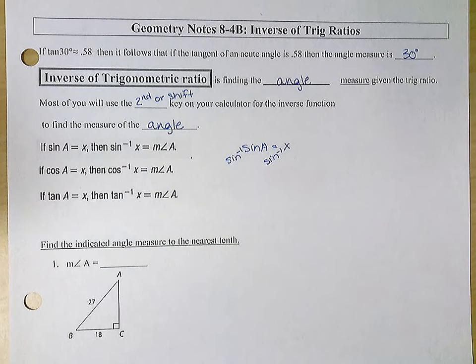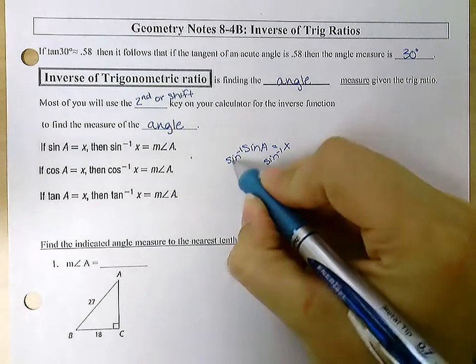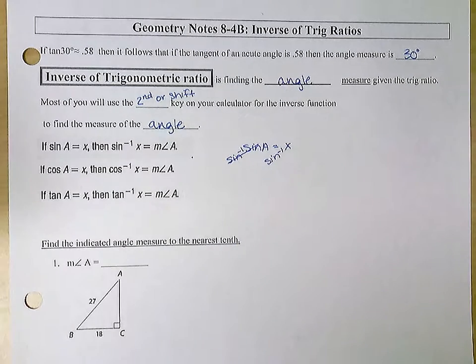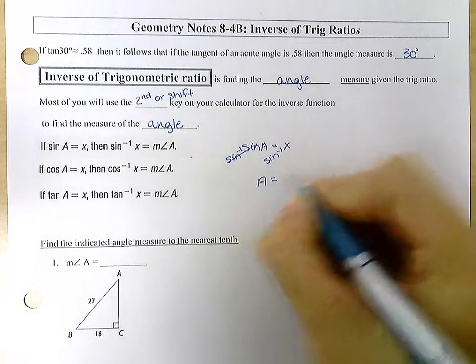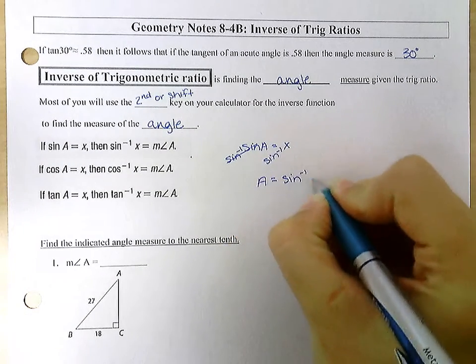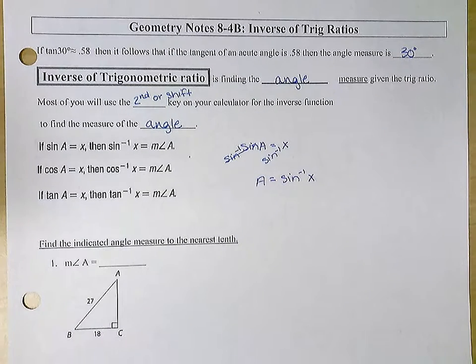Okay, so I bring in this sine inverse to both sides of the equation. That way it cancels out on the left-hand side. Okay, so that's where they're getting this A value is equal to the sine inverse of X. Okay, so that's all we have to do to solve for that angle then.